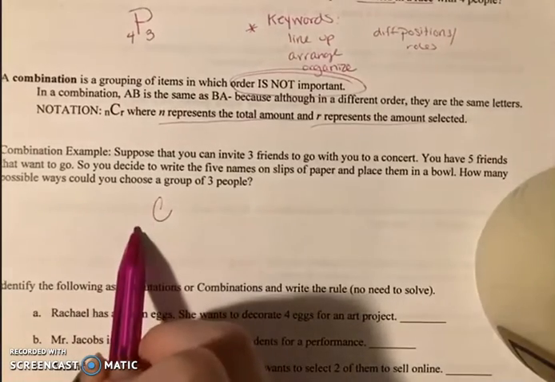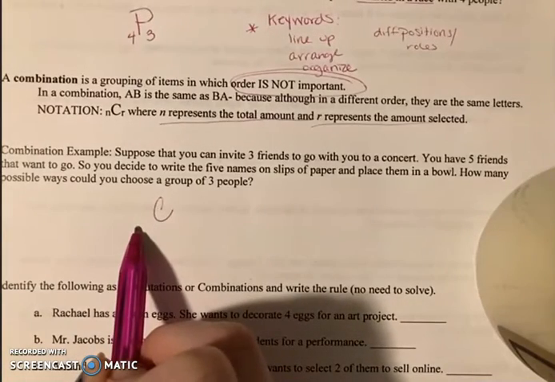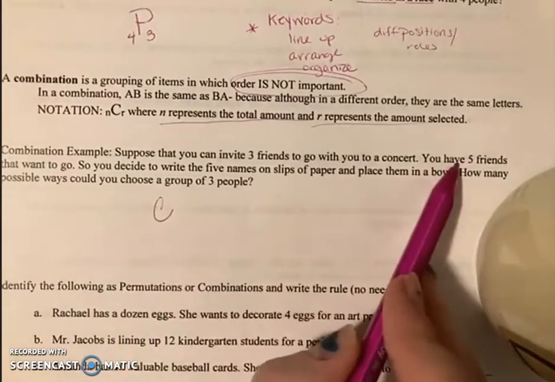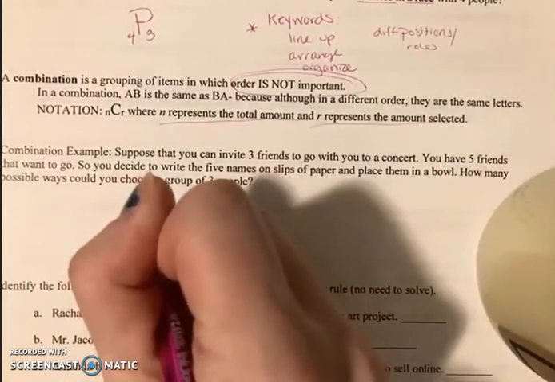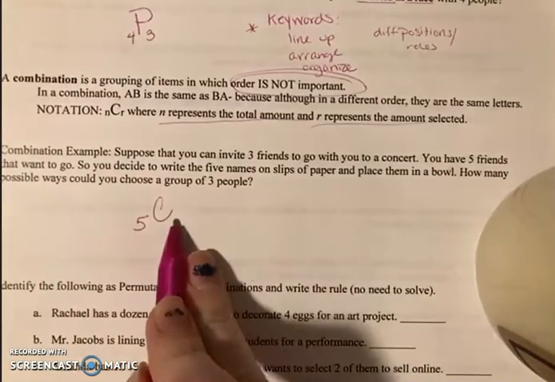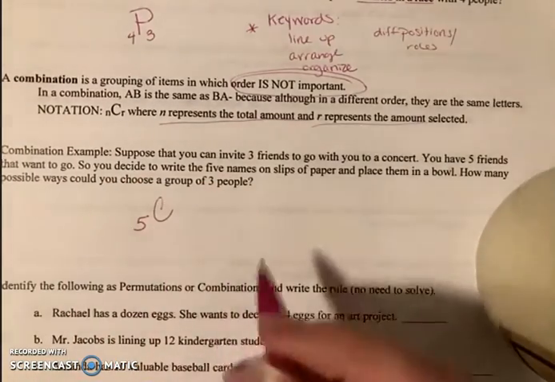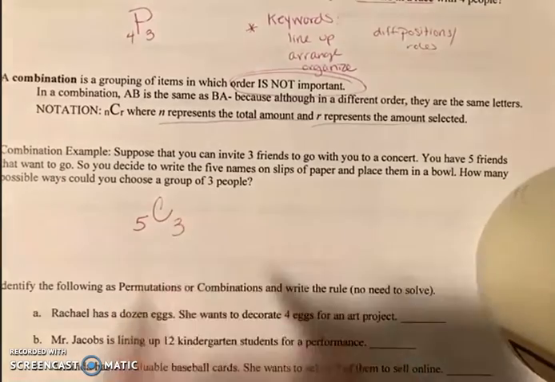On the left-hand side, we want to put the total amount. So there are 5 friends who wanted to go. And then on the right-hand side, we're going to put the amount selected. So we're going to pick 3 friends.